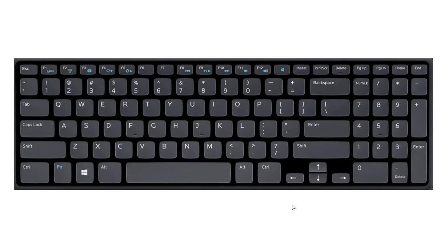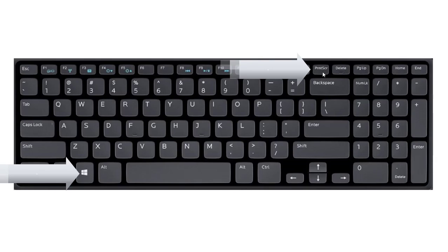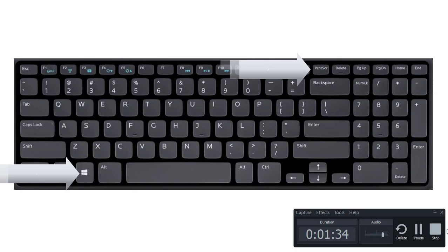On the Windows computer, it's just two keys, but it's the Windows key and this tiny little print screen button. You take those two, same exact thing. It captures the whole screen and lets you paste it onto a document or whatever, and then you have a copy of what you're working on, and hopefully this helps you.